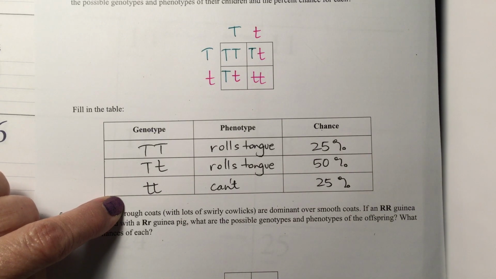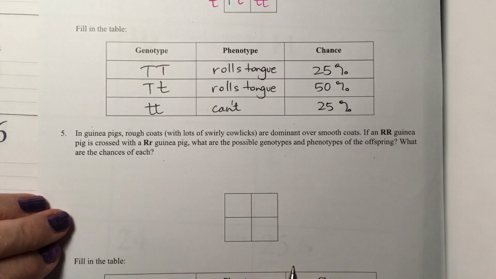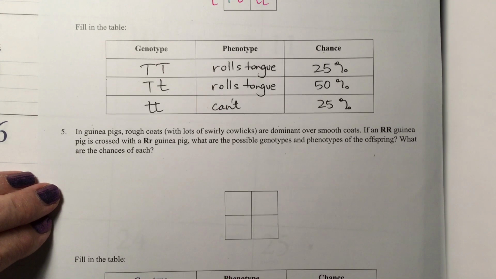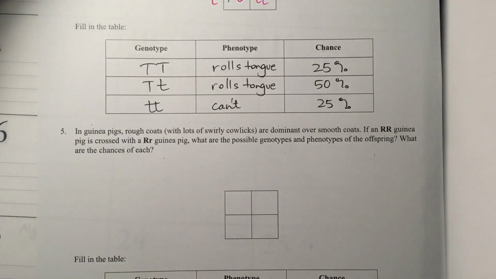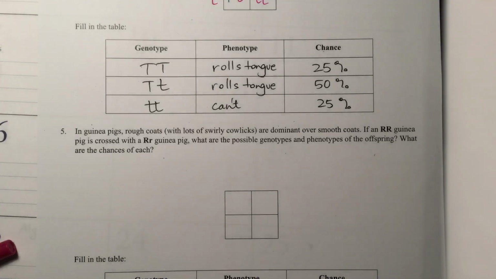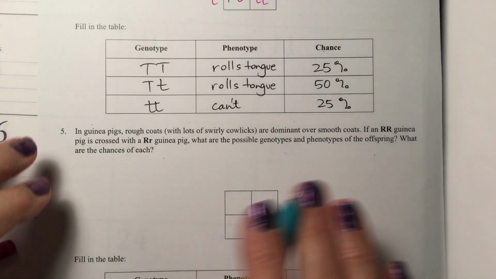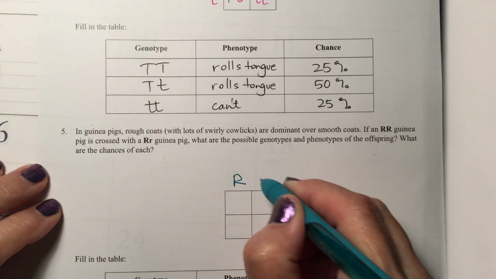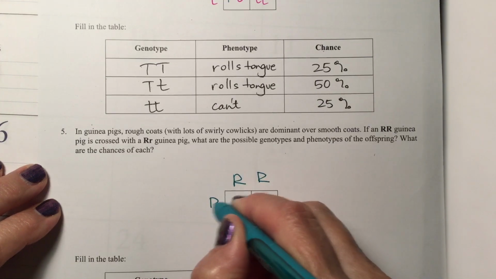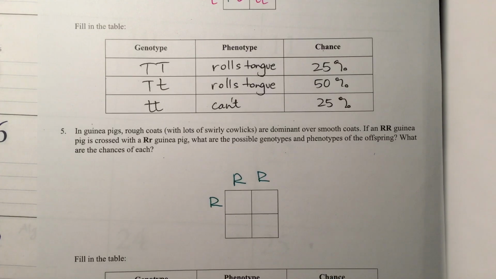Wow. In guinea pigs, rough coats with lots of swirly cowlicks are dominant over smooth coats. If a big R, big R guinea pig is crossed with a big R, little r guinea pig, what are the possible genotypes and phenotypes of the offspring? What are the chances of each? So we're saying that R is dominant. The one guy is big R, big R, and the other guy is big R, little r.